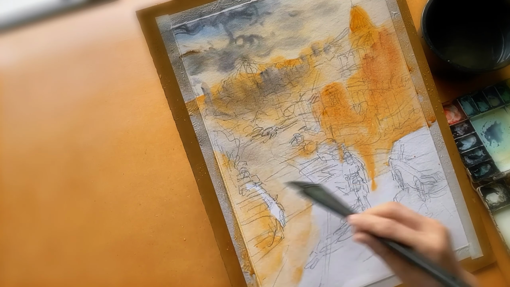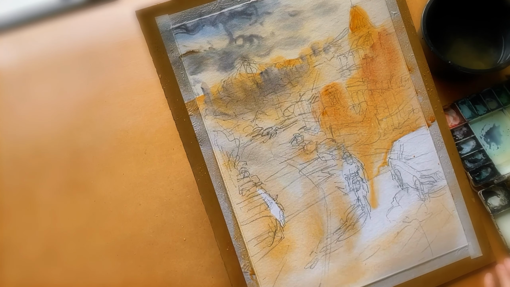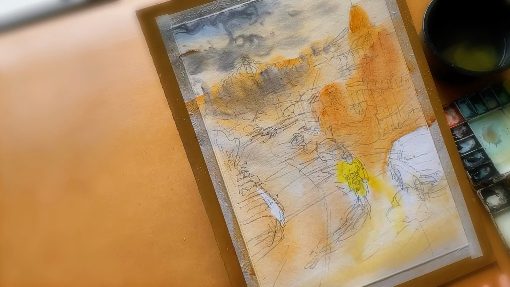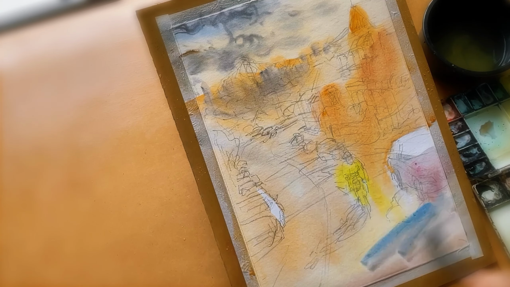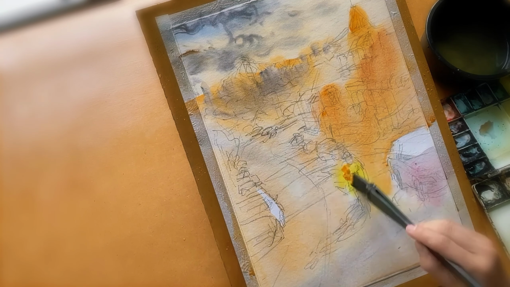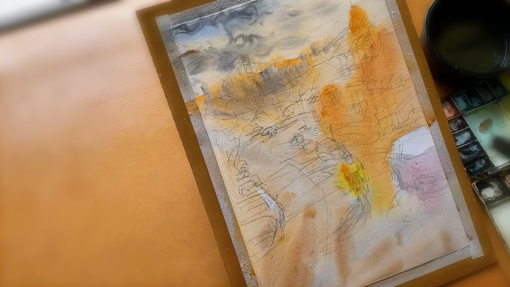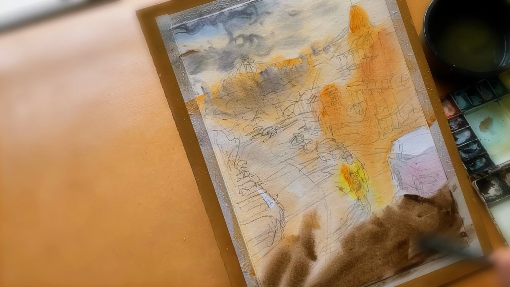Drop neutral tint into the wet clouds to build shadow mass. Watch how it blooms and spreads naturally. Wet on wet is Castagnet's technique for lost edges in the sky. Nothing sharp, nothing rigid. Pure atmosphere.